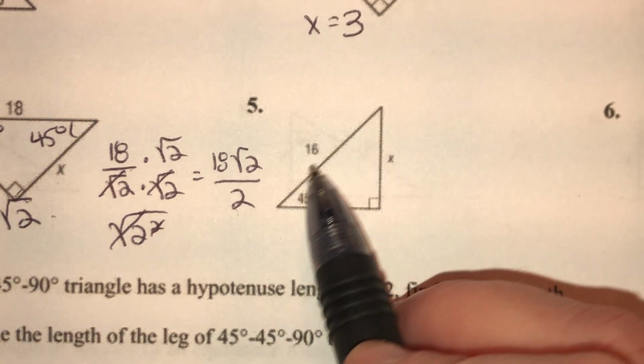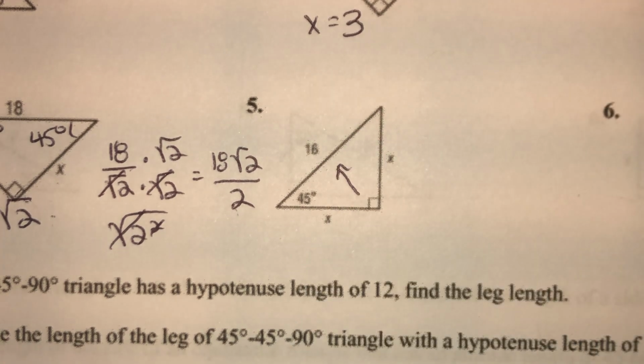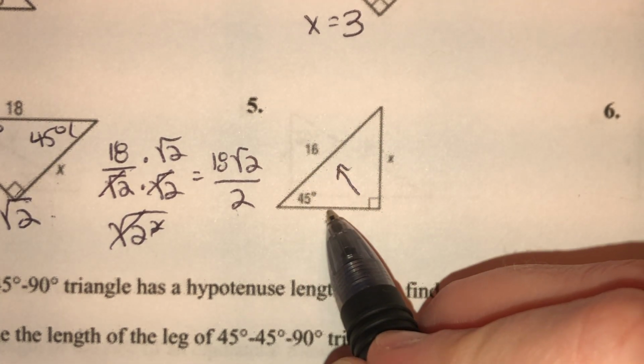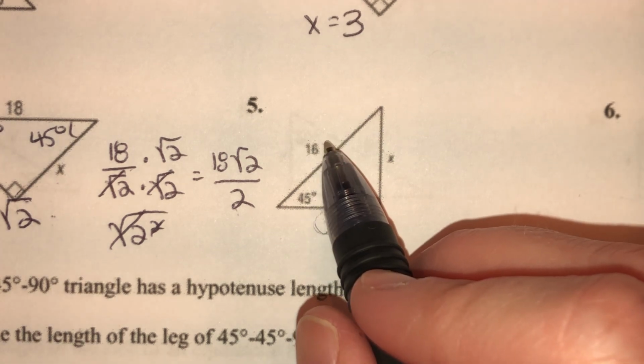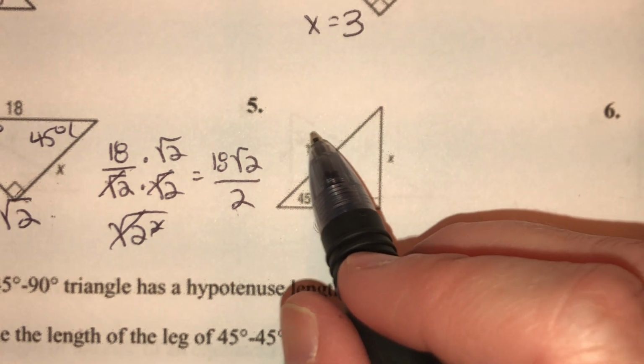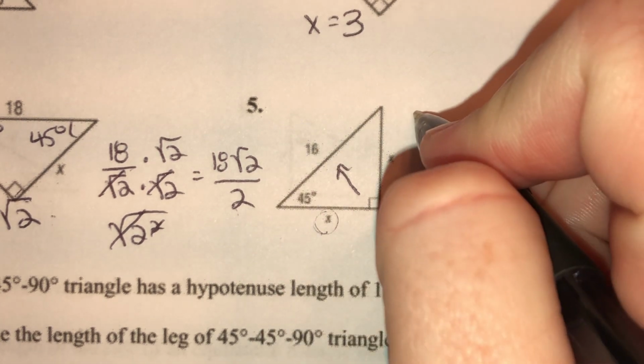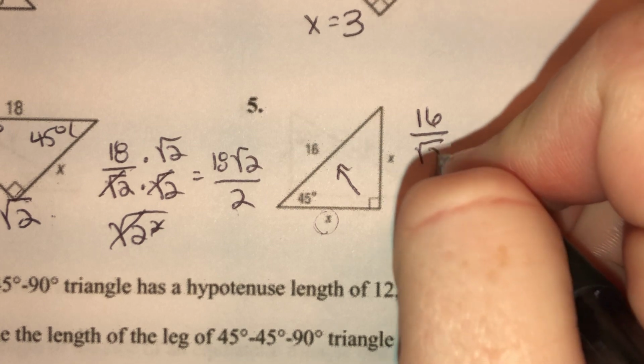Number 5. Here I have the hypotenuse. And I'm looking for the leg. Hypotenuse is 16. I know I took the leg and multiplied it by square root of 2 to get 16. So I'm going to divide by the square root of 2 to find the leg, right? So 16 divided by square root of 2.